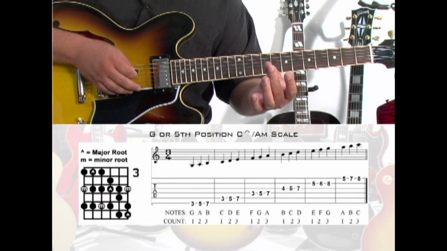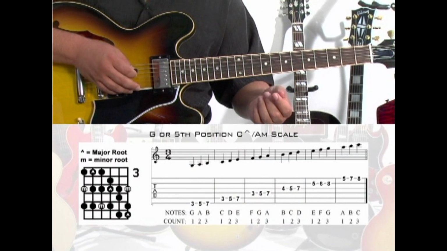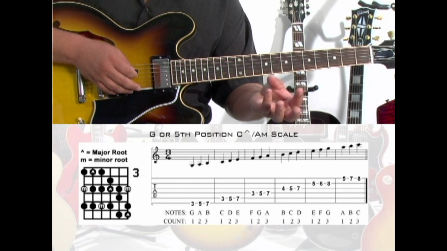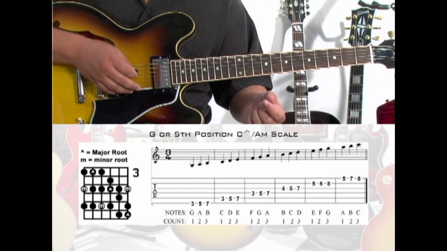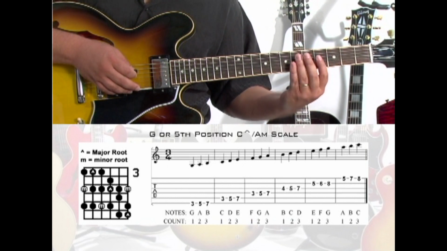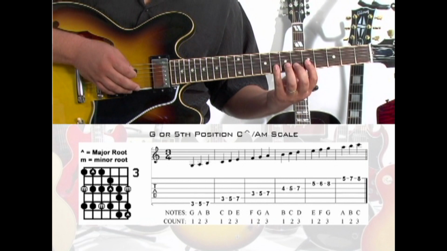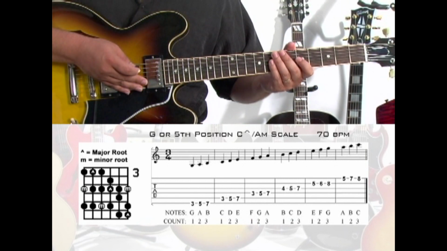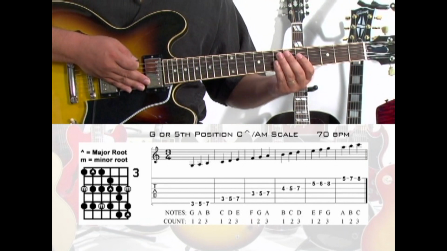Use your first, second, and fourth fingers for the top 5 strings and your first, third, and fourth fingers for the first string. Place your thumb behind the 5th fret for the top 4 strings, and then slide it up behind the 6th fret for the second and first strings. 70 BPM for a slow run.